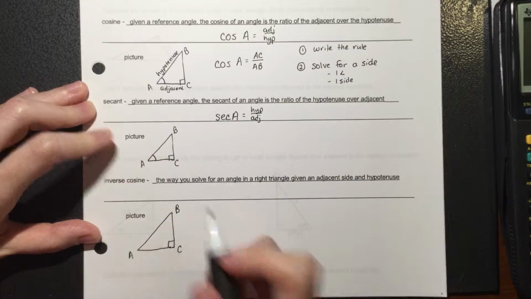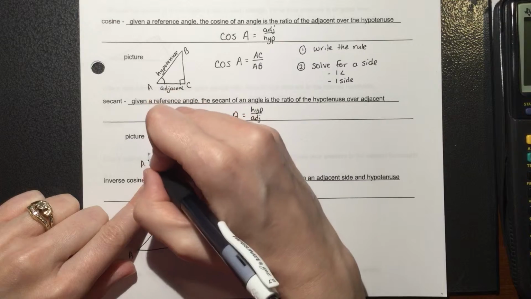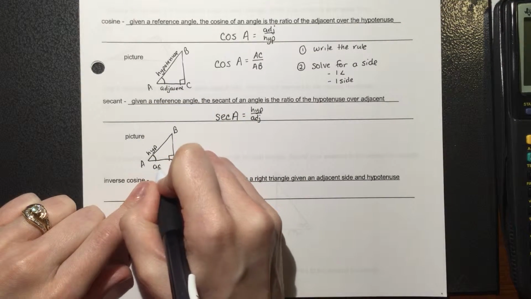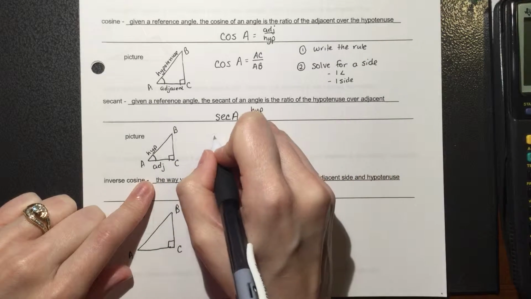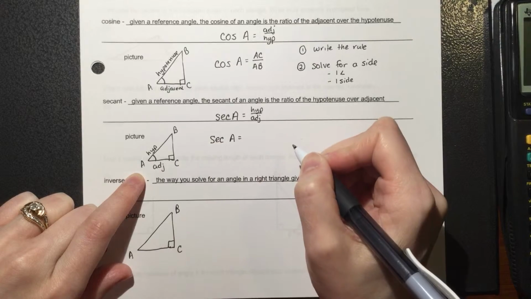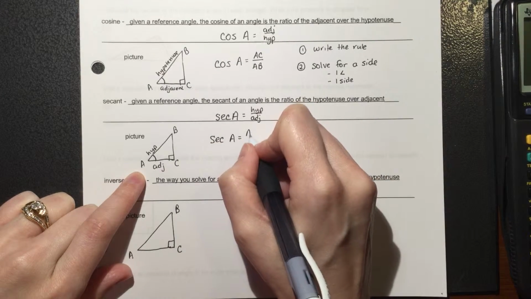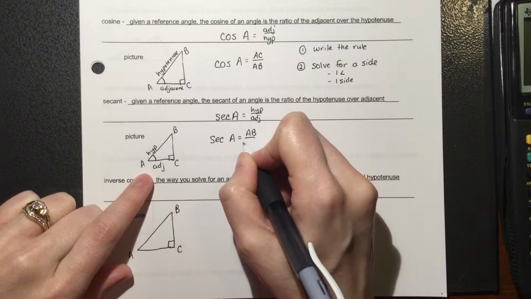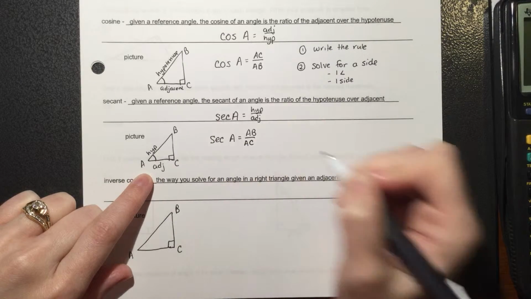So if we use that for the picture we have down here, hypotenuse is the easiest one to find. So there's the hypotenuse and there's the adjacent. So the secant for this angle A, our reference angle, is going to be equal to the hypotenuse, which is AB, over the adjacent, which is AC.